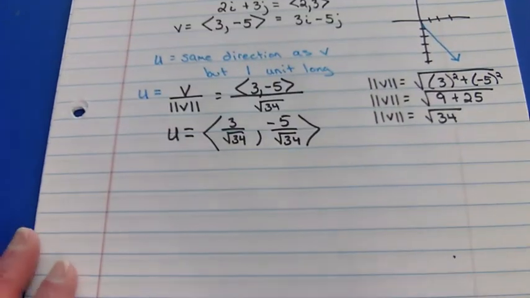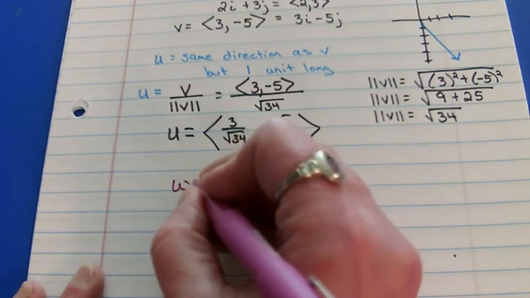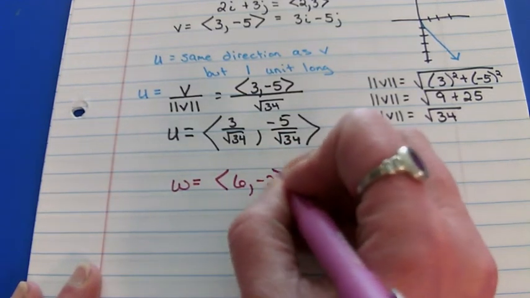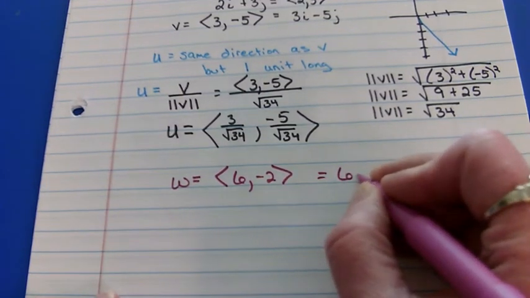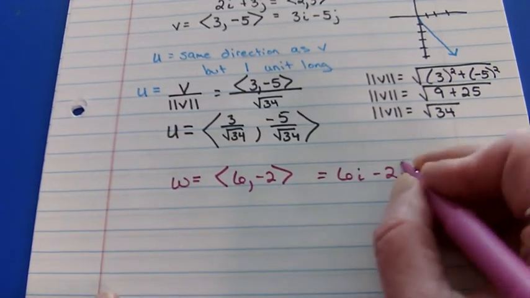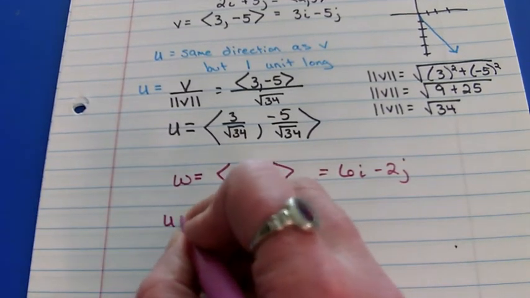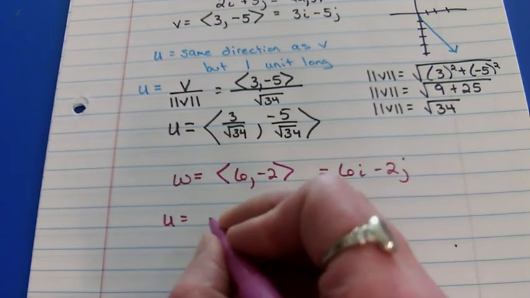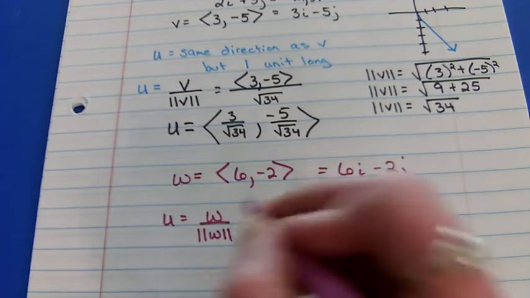Let's try another one. Let's say I had vector w, and that's the vector 6 comma negative 2. Well, first off, can we write it with i's and j's? Well, heck yeah, that's 6i minus 2j. That's easy. Can I find vector u that's in the same direction as w, but is a unit vector? Sure, I would take w over the magnitude of w.